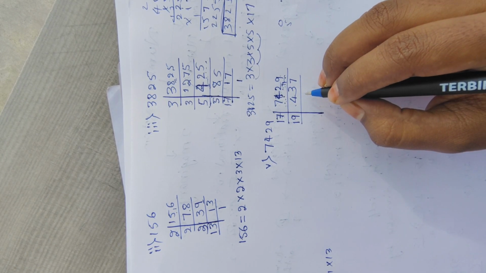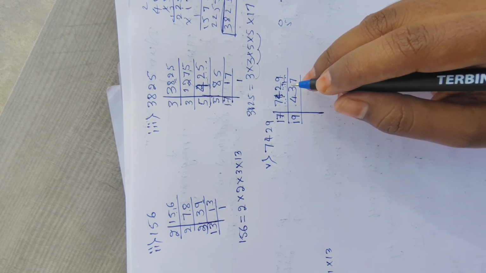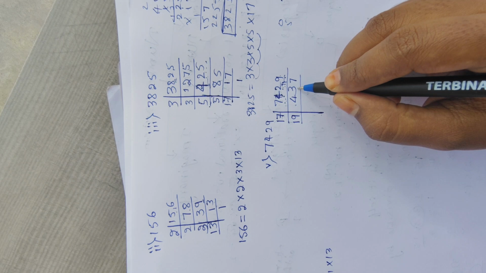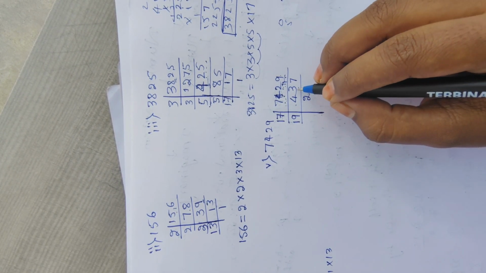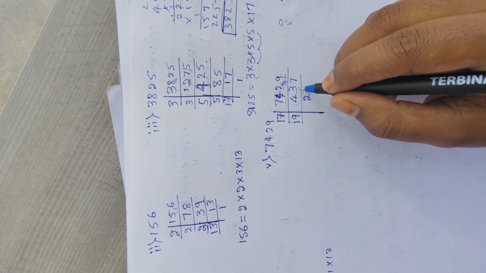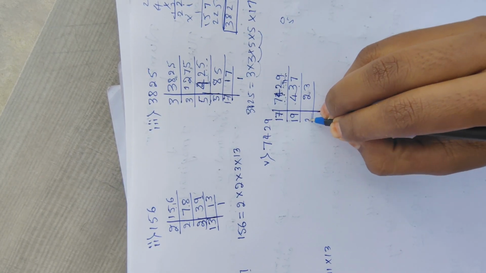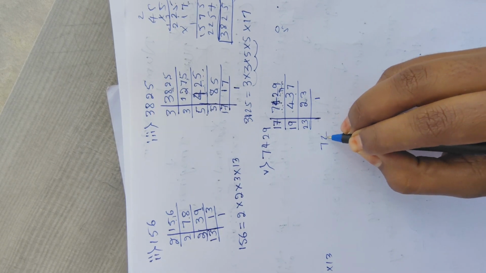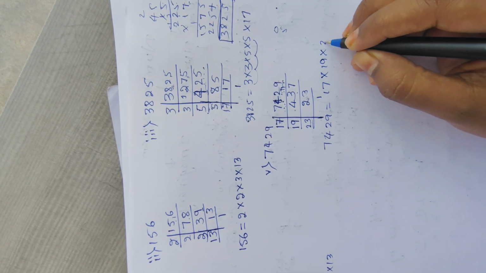So 19 ones are 19, 19 twos are 38, 19 threes are 57. It will not be divisible by 57. Therefore 57 is bigger than this number. Okay, we take 19 twos are 38. If we take 38, how much will be left? 38 means here 2, here 3, so 57. 19 threes are 57, and lastly 23. So the number 7429 can be expressed as 17 into 19 into 23.